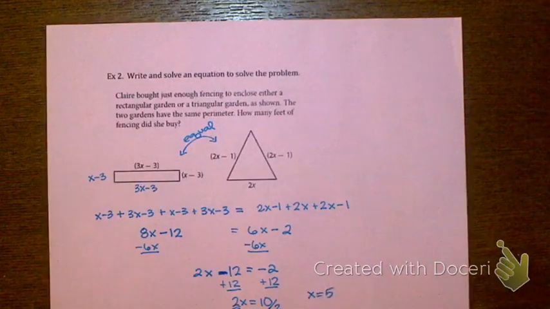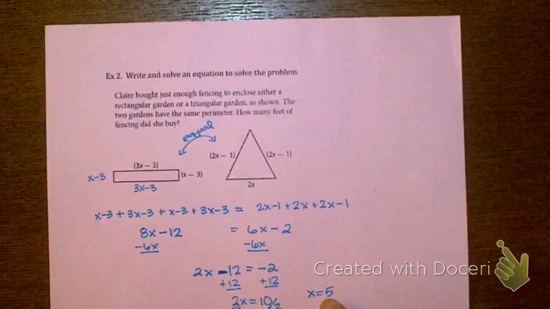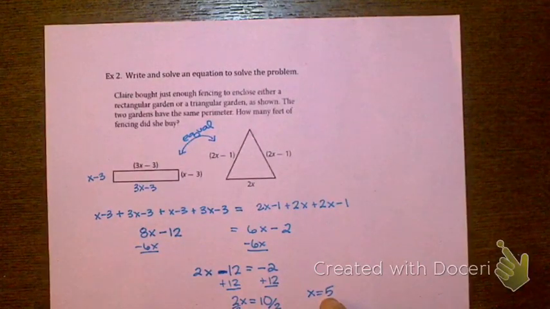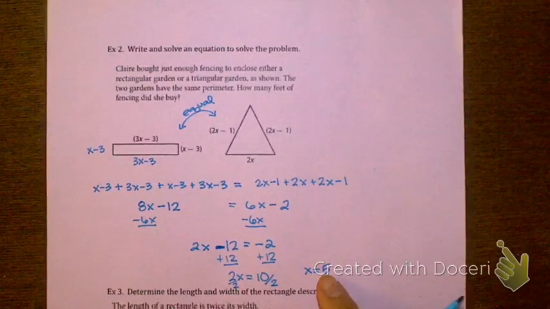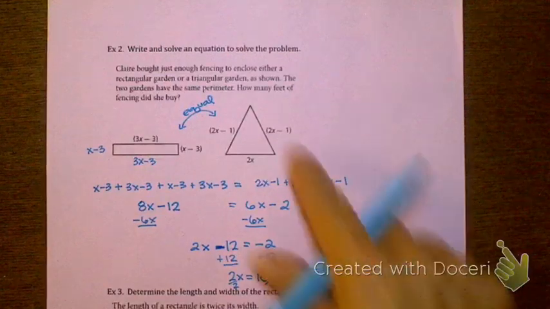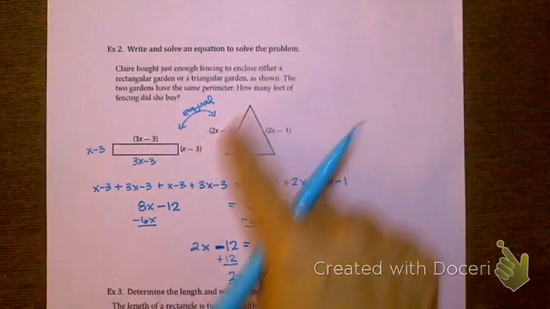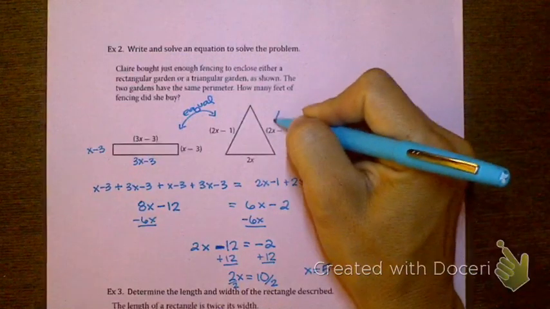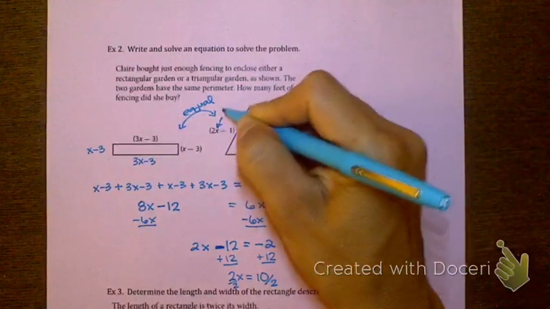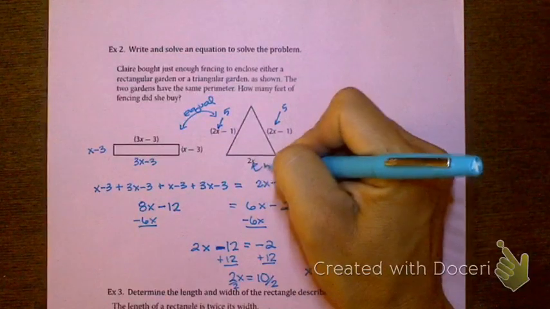Now, is this telling me that this girl bought 5 feet of fencing? That's not what it's telling me. It's just telling me the value of x is 5. So to figure out how much fencing she bought, let's just plug this number into one of these situations and see the amount of fencing.